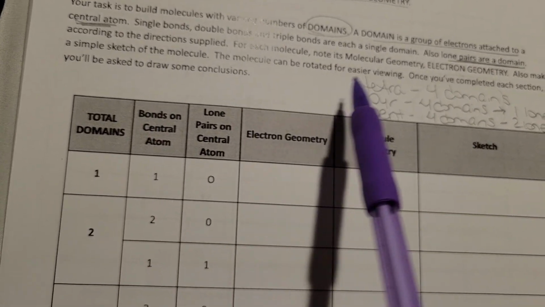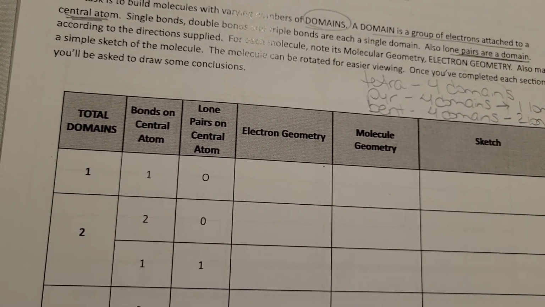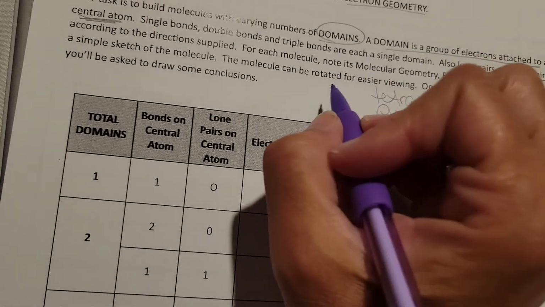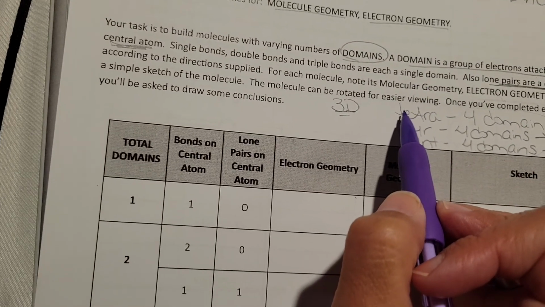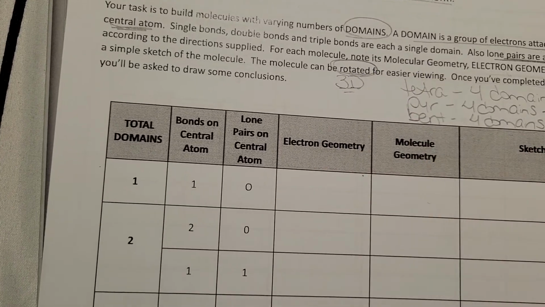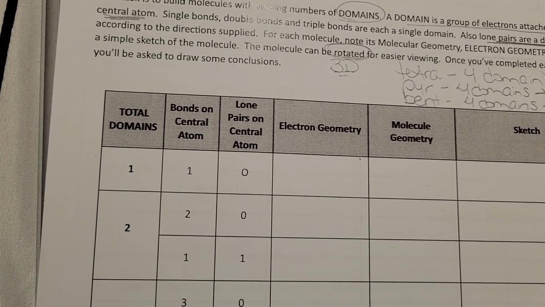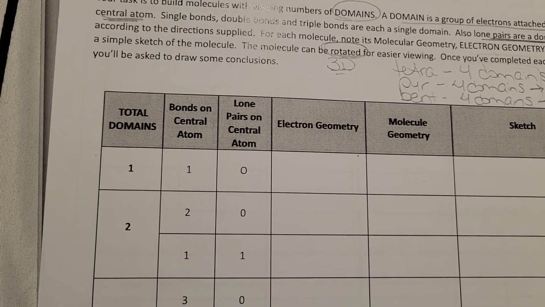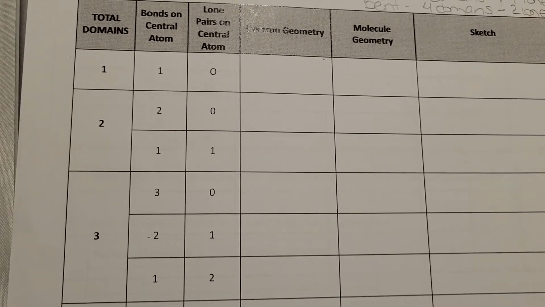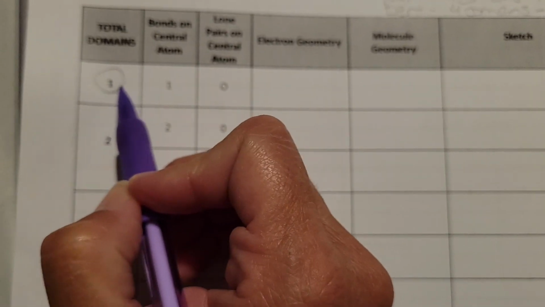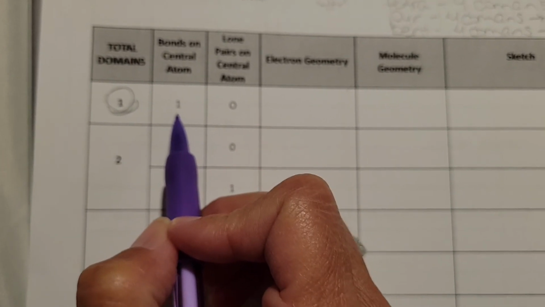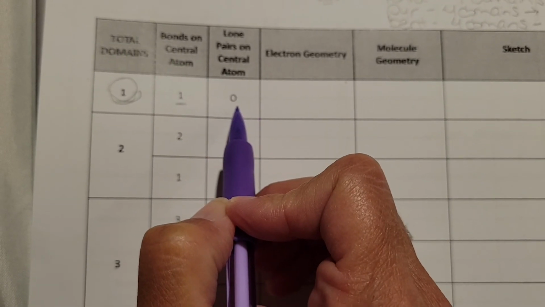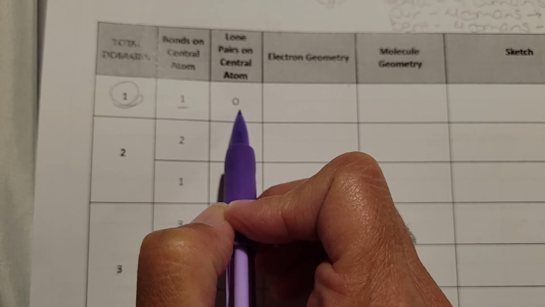You'll see that in this, the molecules are 3-dimensional, so you'll get a better idea of what tetrahedral really looks like. You might want to rotate the molecule to see what it looks like. The first one says total domains is 1, meaning there's going to be 1 thing bonded, 1 bond, no unshared pairs or no lone pairs.